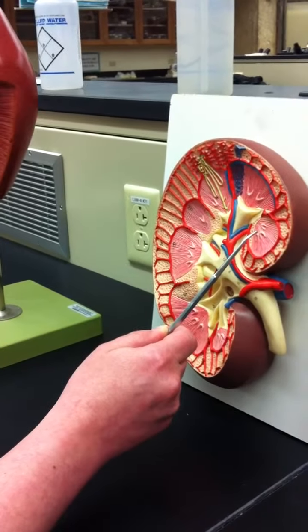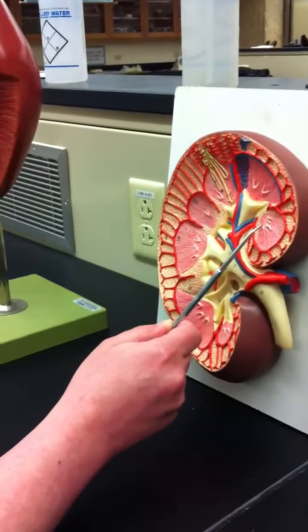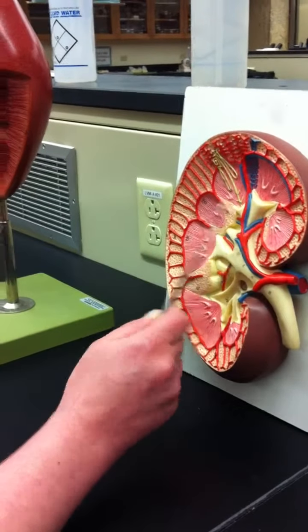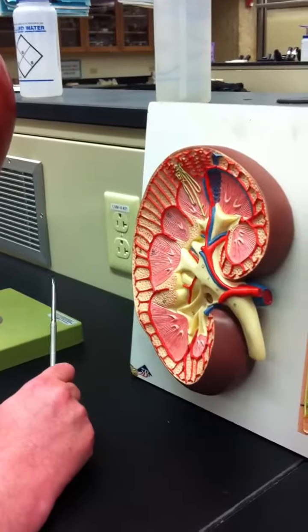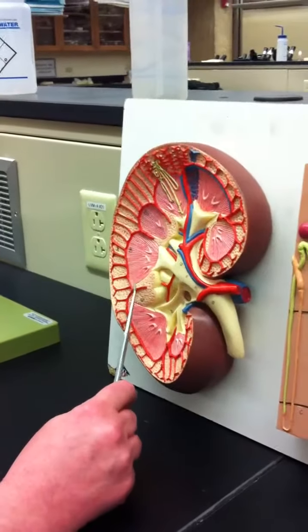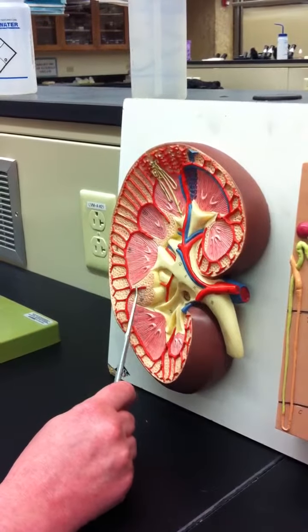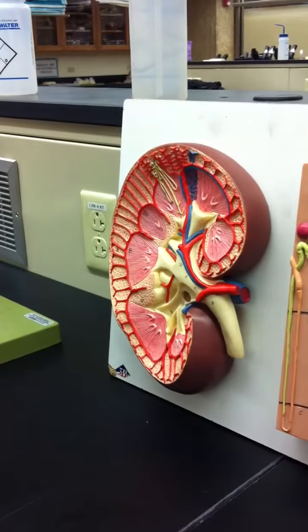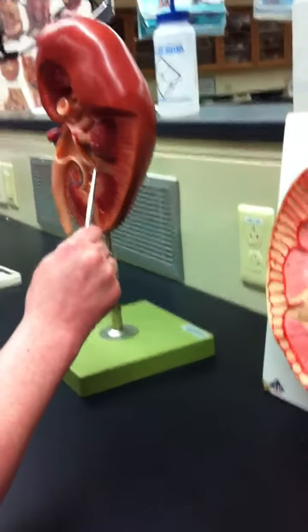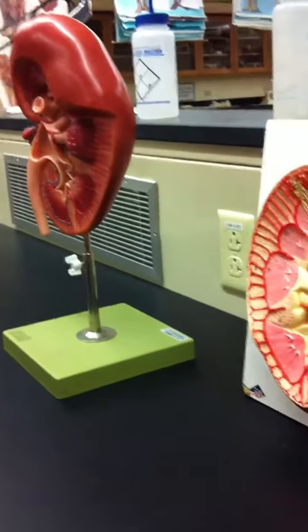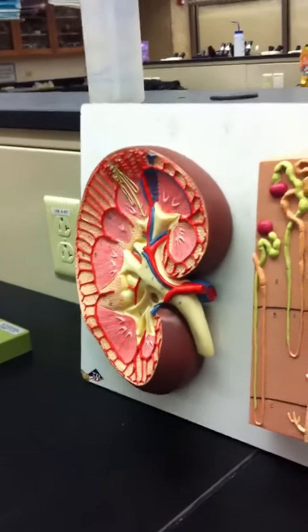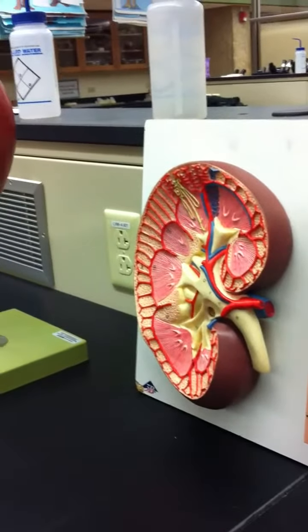Is minor calyx next? No, it's renal columns. Renal columns, that's extensions of the cortex between the pyramids. So we'll be right in here between our renal pyramids. That's renal columns. Now is minor calyx next? Pelvis. Hey, you weren't supposed to tell me that.